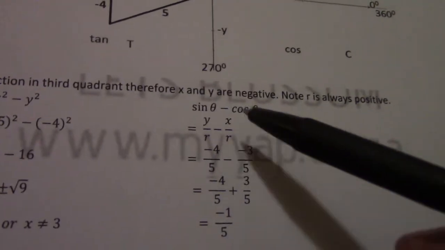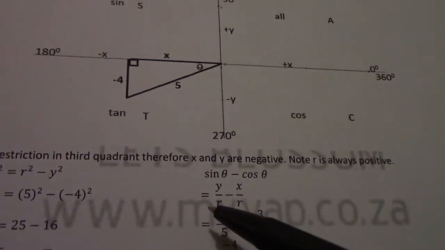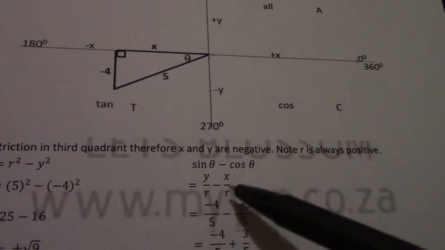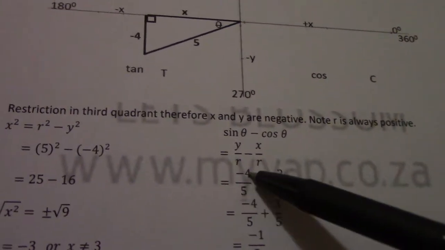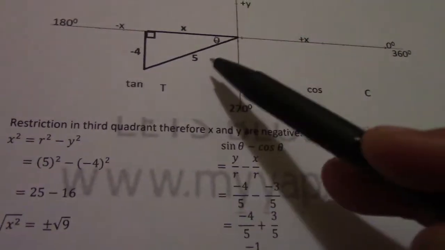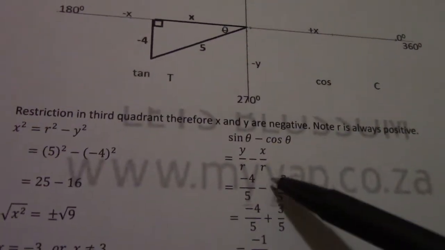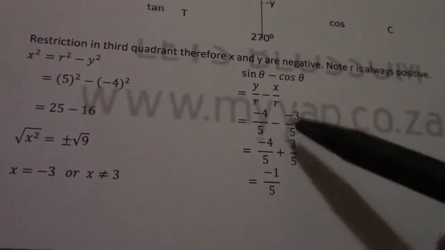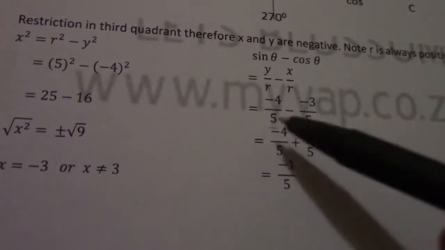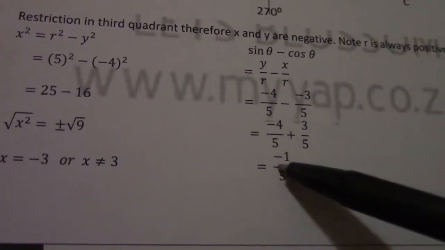They want us to solve sine theta minus cos theta. So now sine is y over r minus cos theta, which is x over r. So y over r, my y value is minus 4, my r value is 5, minus my x value, which is minus 3, and my r value is 5. So minus 4 minus minus becomes positive. Minus 4 plus 3 gives me minus 1 over 5.